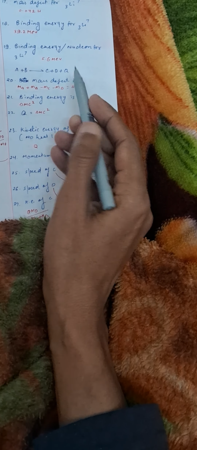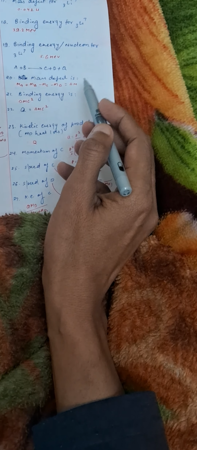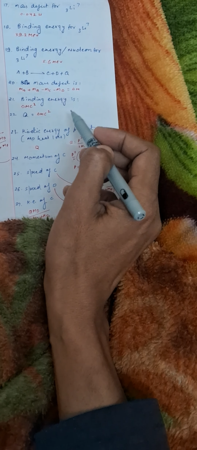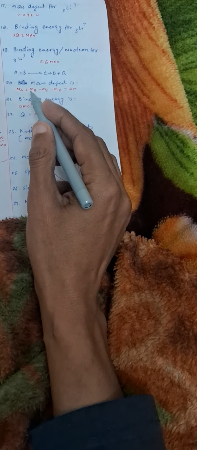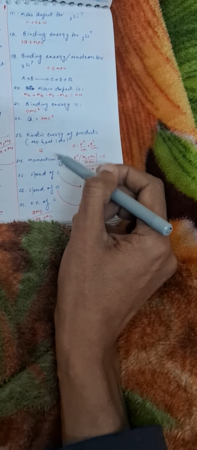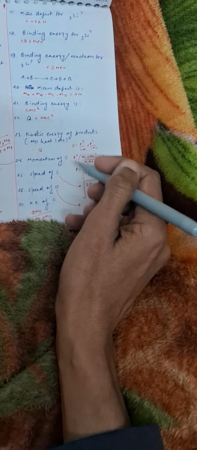Next, we are given a question: A plus B gives C plus D, and let's say the heat released is Q. The first question is the mass defect. Mass defect is the mass of reactants minus the mass of products, which I name delta M. Then the binding energy is delta M into c squared. Then we have to find Q. Q is delta M into c squared. Next is the kinetic energy of the products. We assume that there is no heat loss, so it is Q. The entire energy gets liberated as heat, as the Q value of the reaction.